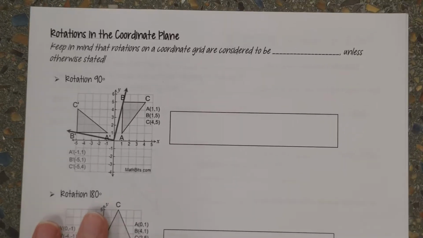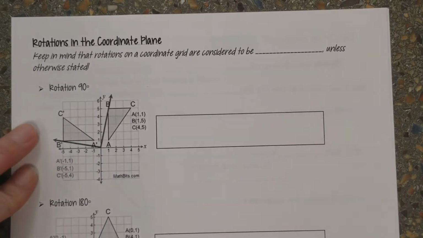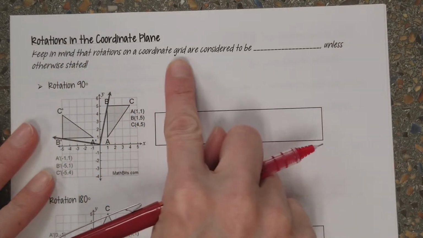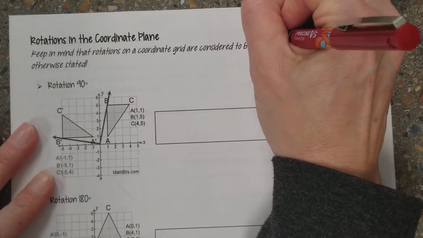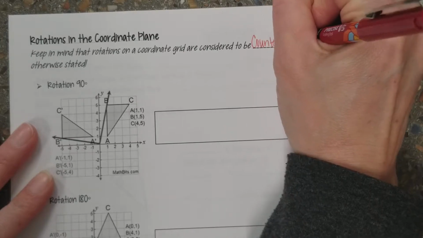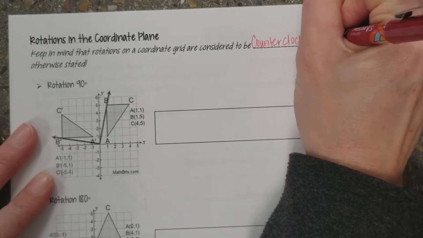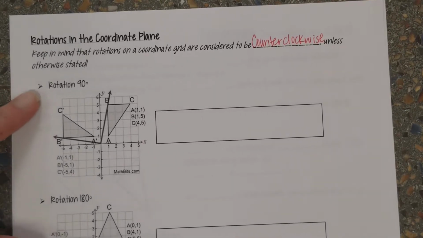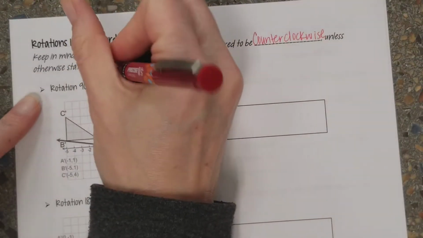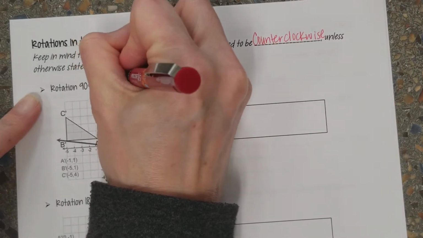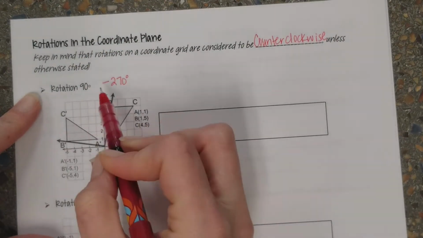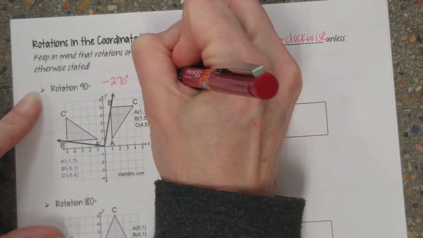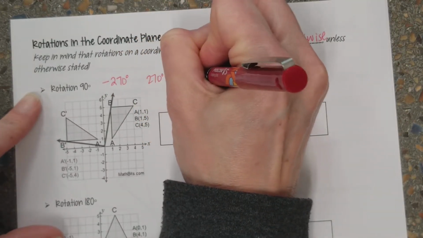All right, so rotations in the coordinate plane. Here are some little rules to remember these by. Keep in mind that rotations on a coordinate grid are considered to be counterclockwise unless otherwise stated. So we have this rotation of 90 degrees. This is the same as a negative 270 degrees, because remember, negative means clockwise. Or if it just tells you 270 degrees clockwise, these are all equal to each other.